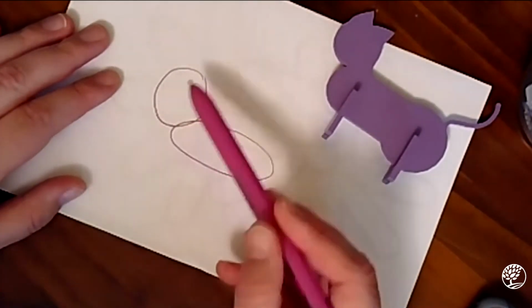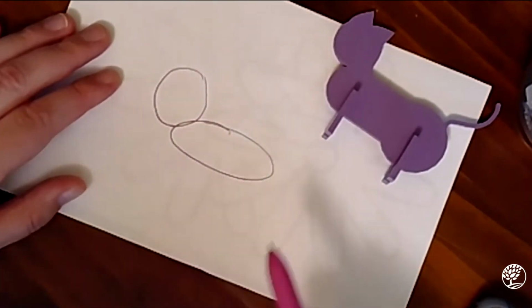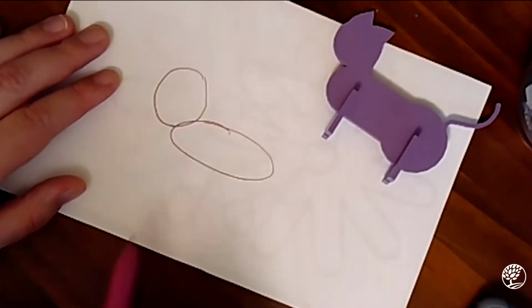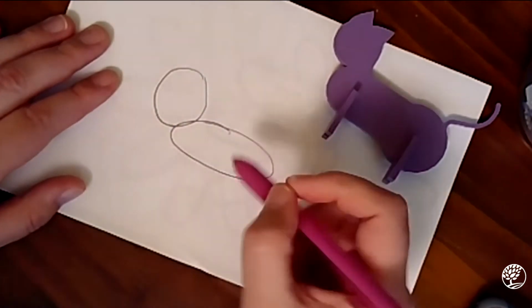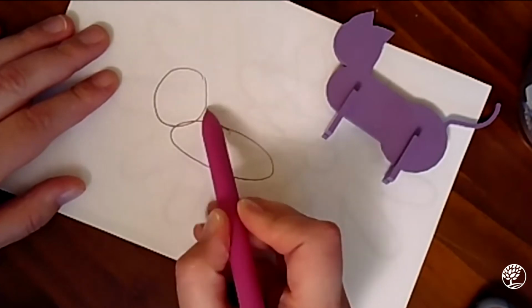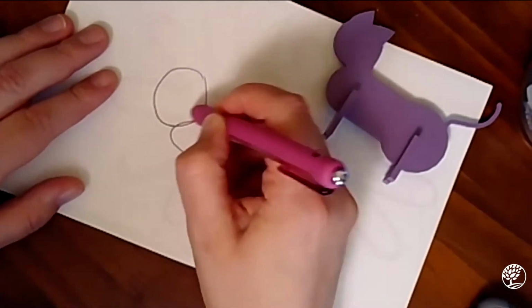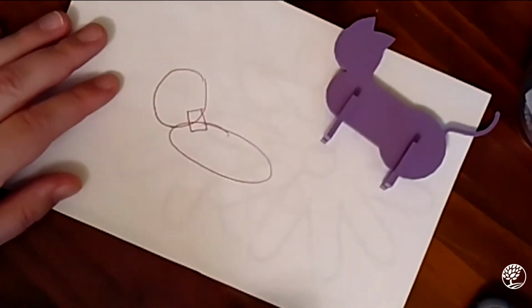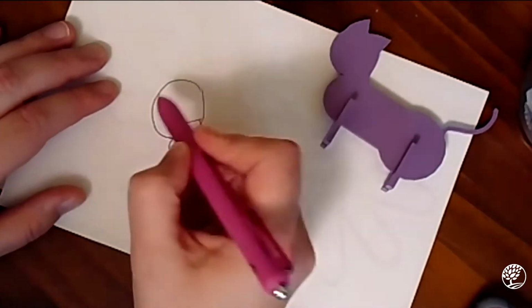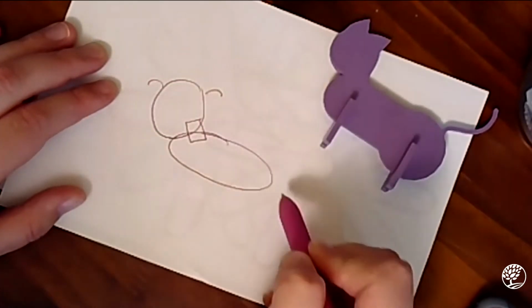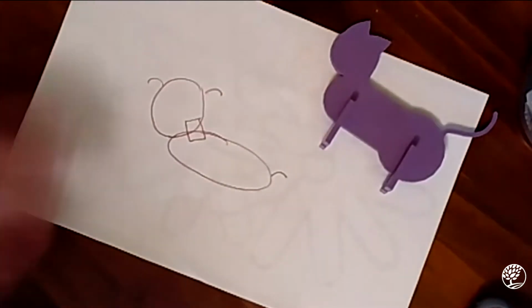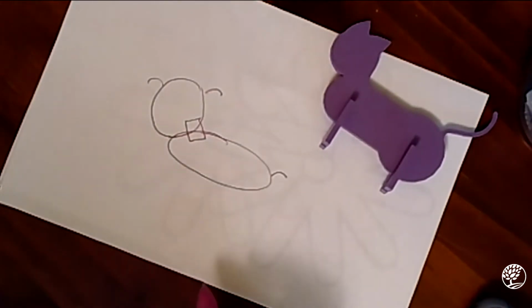Now, these don't have to be perfect drawings. I just want an idea of what I want to build. So I've got a circle for a head. I've got this longer circle, an oval, for its body. I don't really like the way that the neck's just sitting there. So I know I want to put a block or something here to help make the neck look a little more natural. And I want some cute little ears and a cute little tail. I can do more detail if I like, but I think that's enough for now.